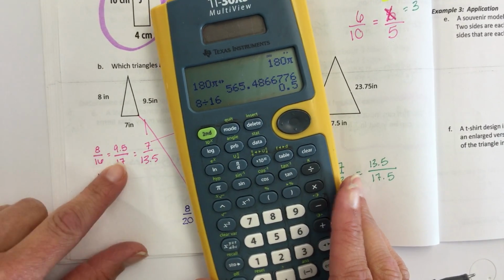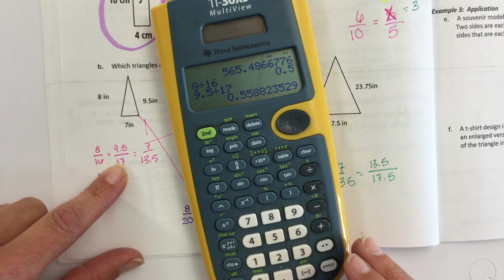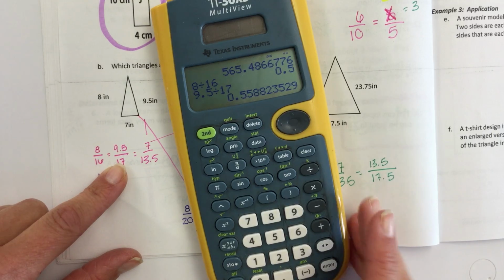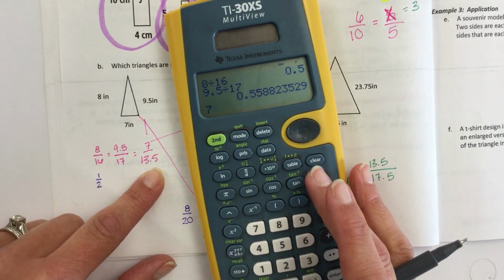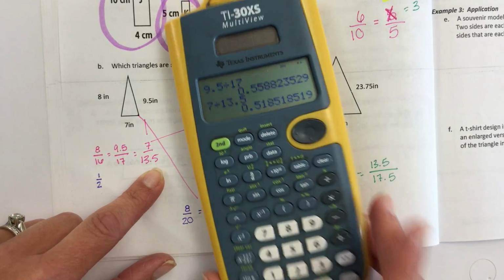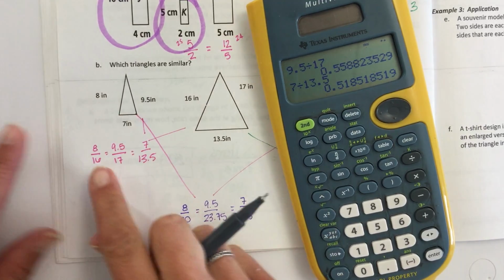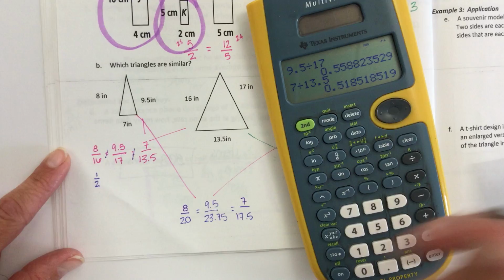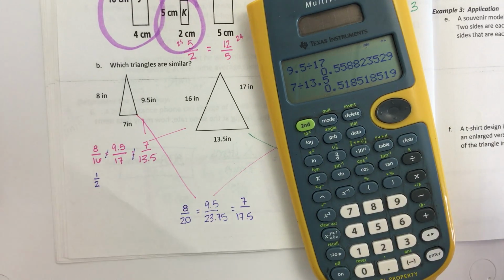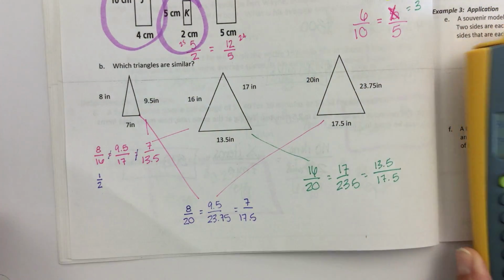What about 9.5 divided by 17? Do I get 0.5? Exactly 0.5? No. Let's just do the last one for interest, 13.5. Do I get the same number? No. Because these were all this different, they are not equal to each other. If you picture it like a fraction, they're not equal. So that one is not similar.